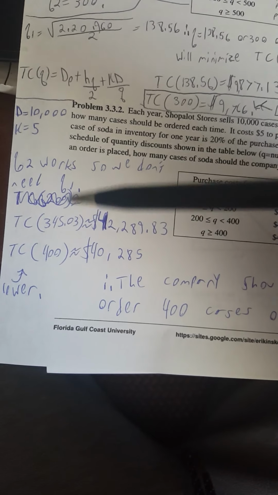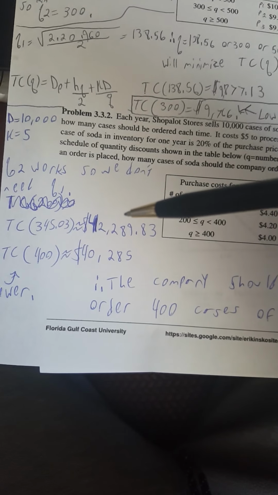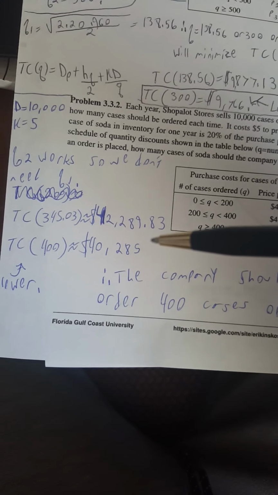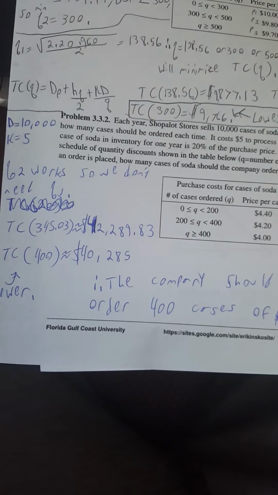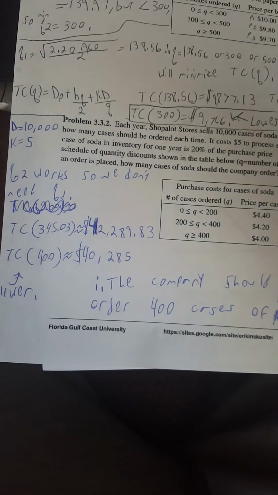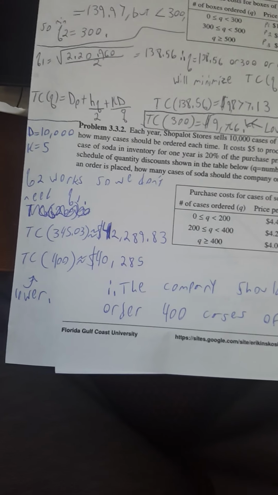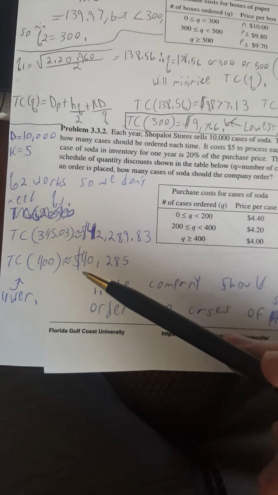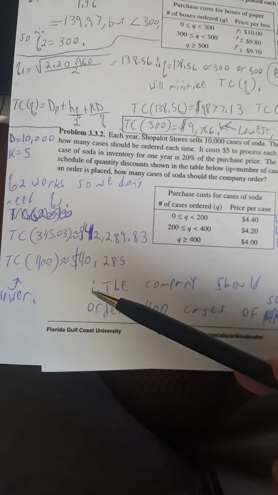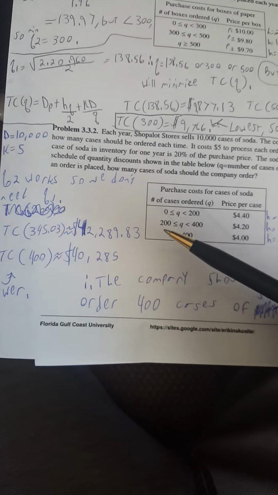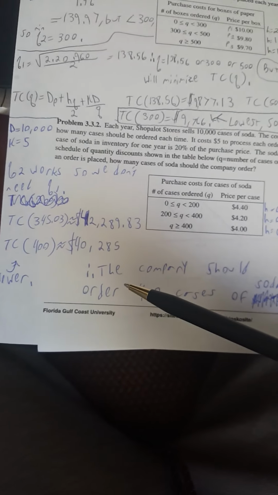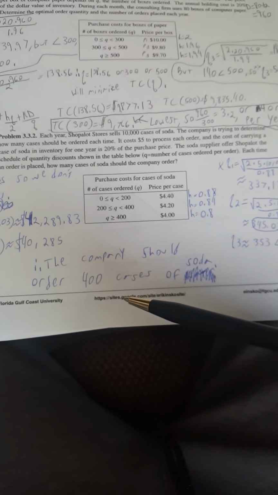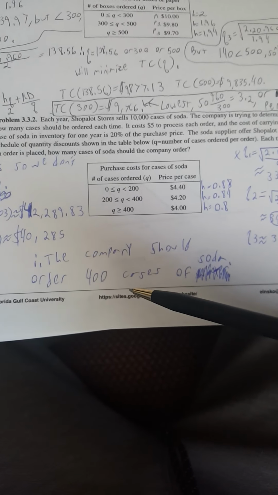So you plug it into that crazy formula and you get 42,289.83. Plug in 400 and you get 40,285. Well, that's a smaller number than that, so that's less cost overall. Therefore, the company should order 400 cases of soda.